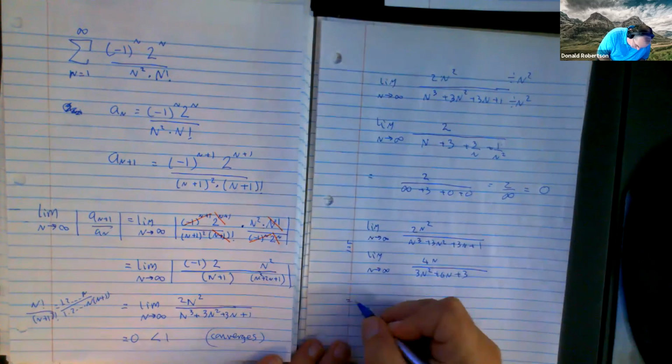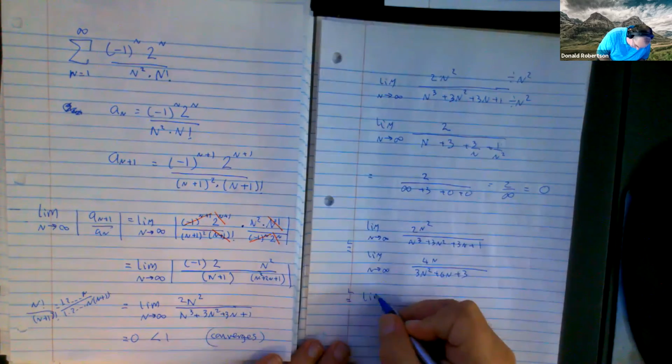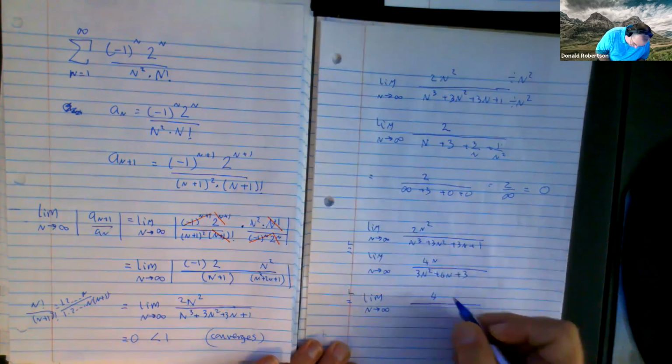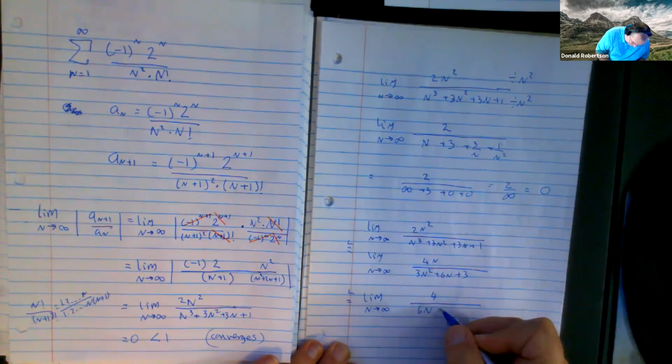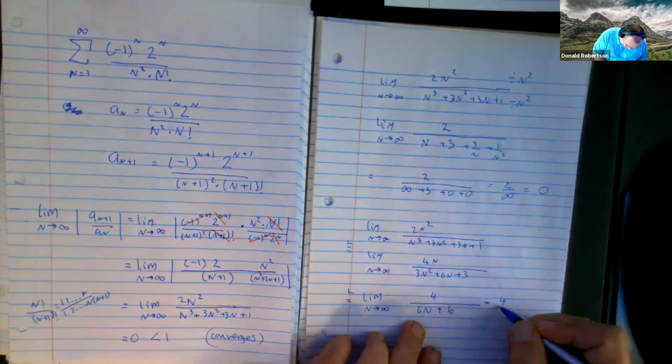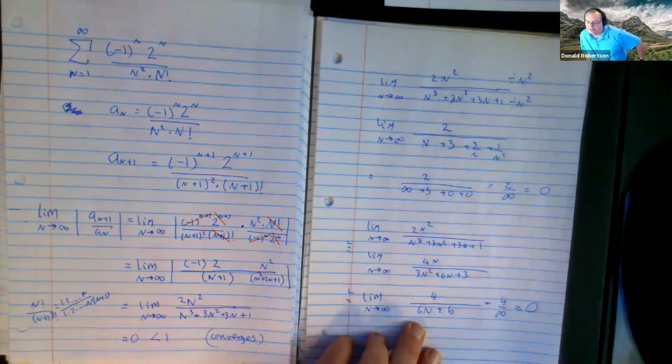So you do L'Hopital a second time, and you get 4 on the top, and 6n plus 6 on the bottom, and then you can brute force it and get the limit of 0.